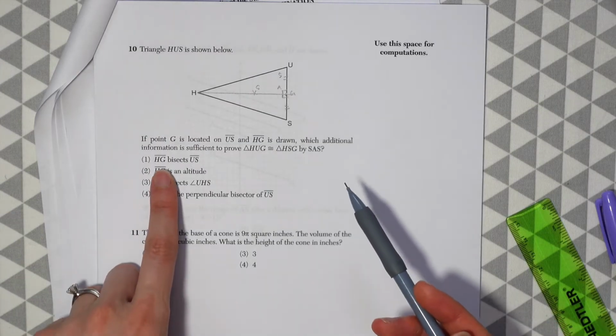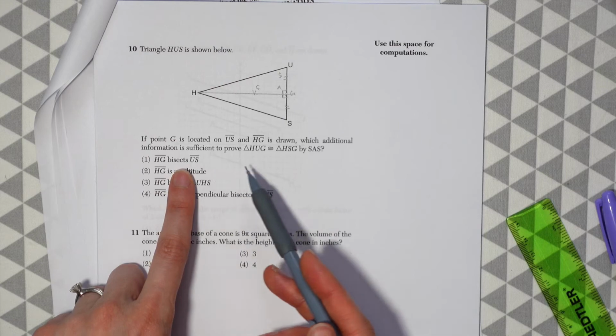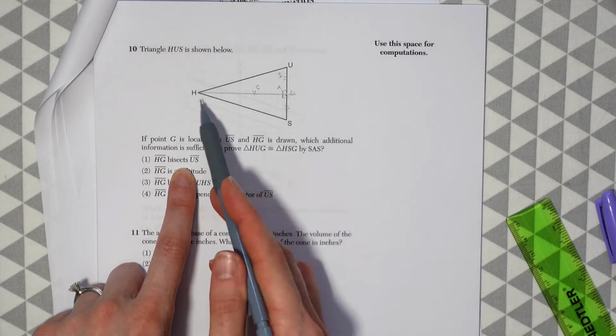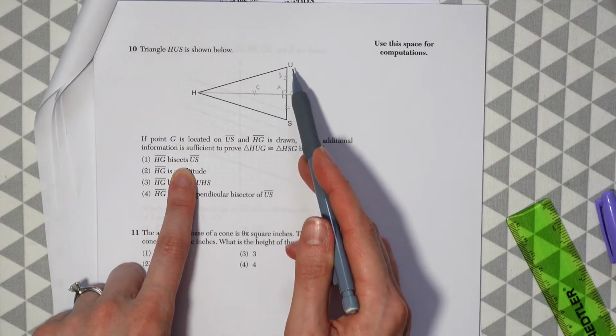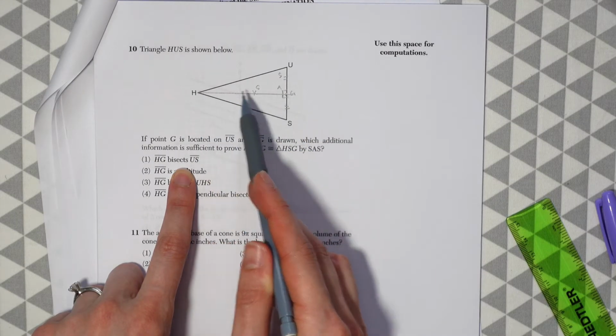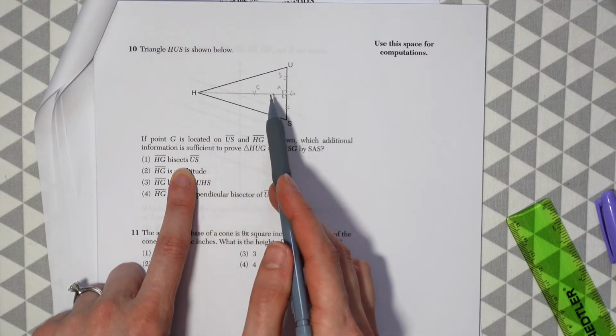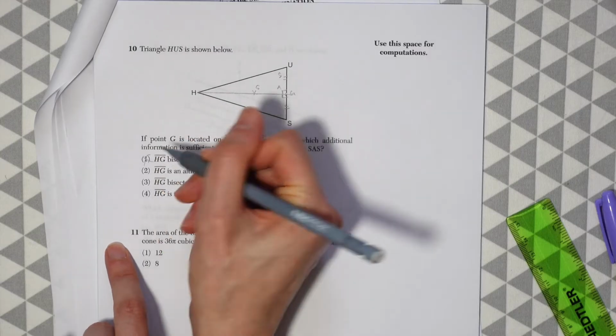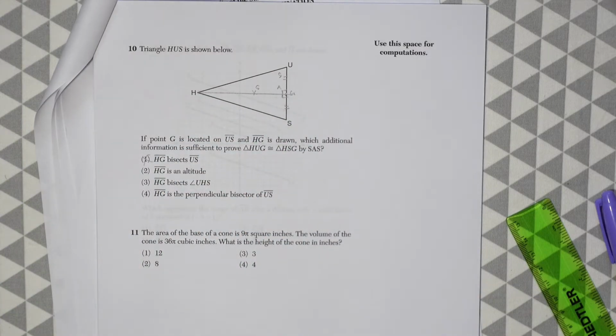So if we look at choice number 1, that says HG bisects US. The reason this isn't the answer is because if HG bisects US, that tells us that UG is congruent to GS, and we get this other side reflexive property HG. So we'd only get the sides, but it doesn't say anything about angles. So that's why this is not enough information.